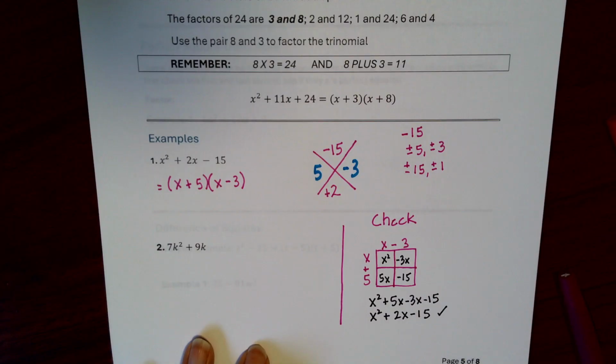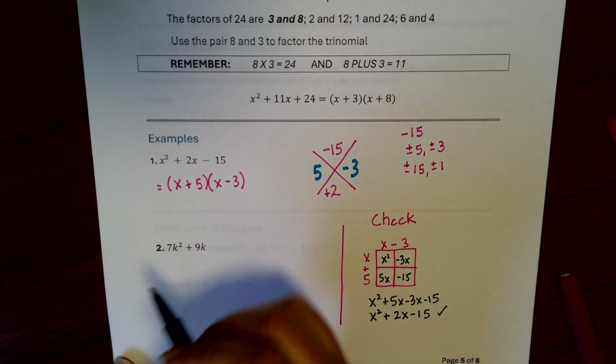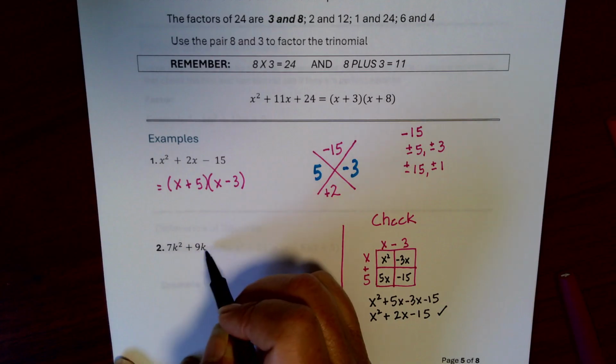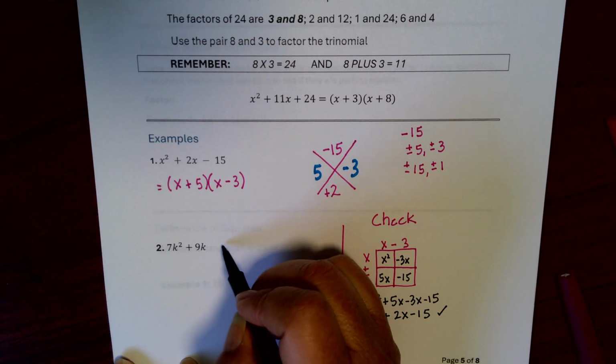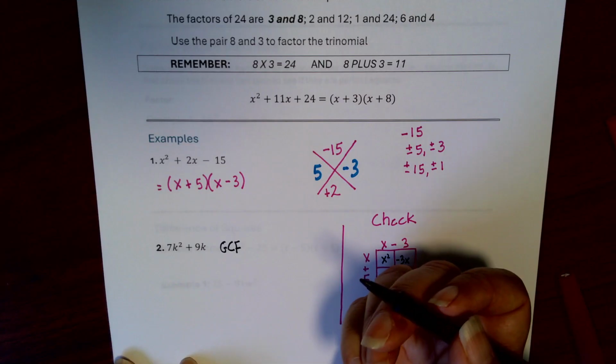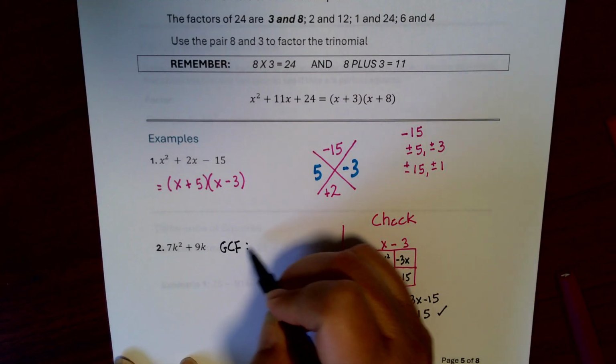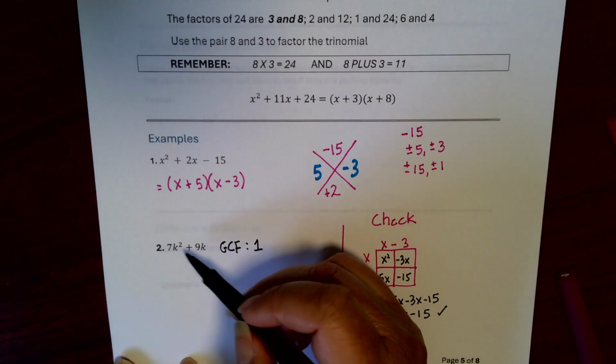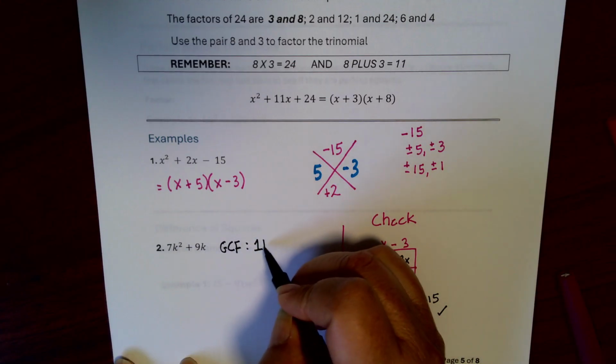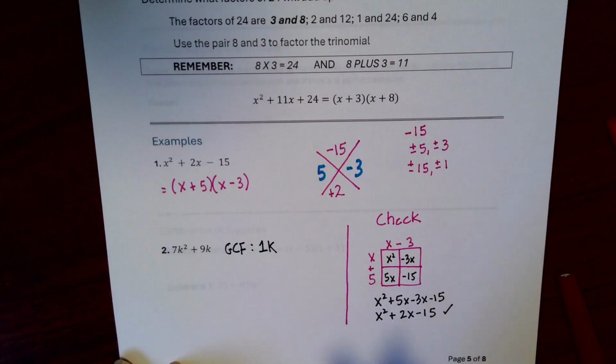Now, if we look at number 2, notice that number 2 is not a trinomial, so the diamond method doesn't work for that. So basically, when we have this, we're just going to have to factor. So we first have to find the GCF. So what is the GCF? Well, does 7 and 9 go into anything? No. So that's just 1, but we don't have to write the 1 if we don't want to, but sometimes it helps to write the 1. We can always drop it later.